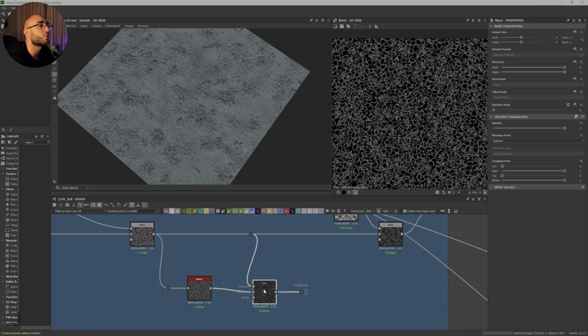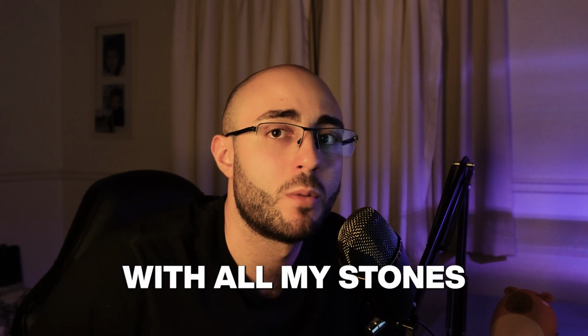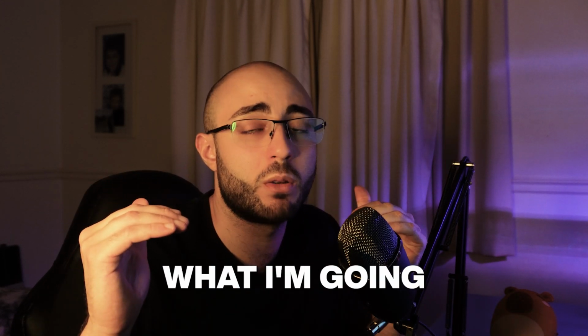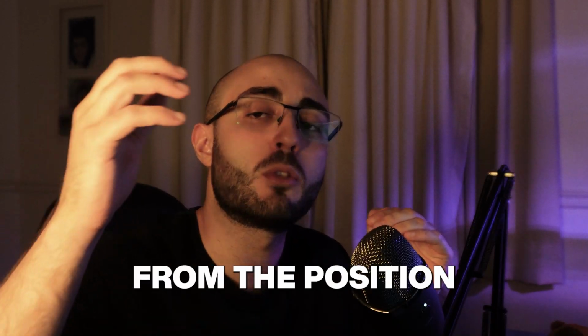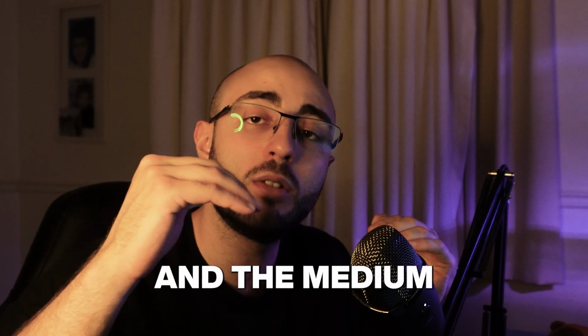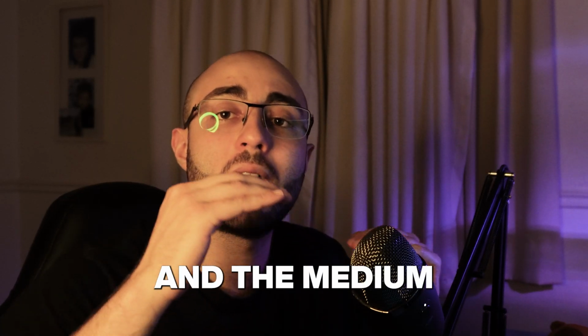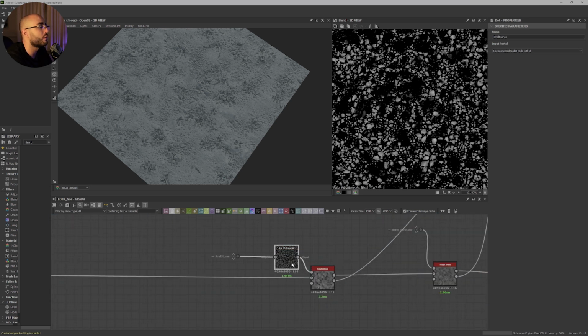Now from this one, I actually took another splatter and made even smaller stones. And from these smaller stones, I subtracted the medium ones. This is something I do with all my stones. If I have small, medium, and big, that's usually what I'm going to have for my scattering. The small stones are going to be subtracted from the position of the medium, and the medium from the big. That way, the small is not on top of the medium and the medium is not on top of the big ones.